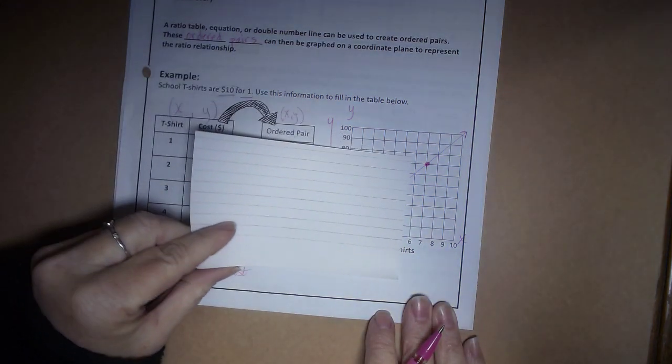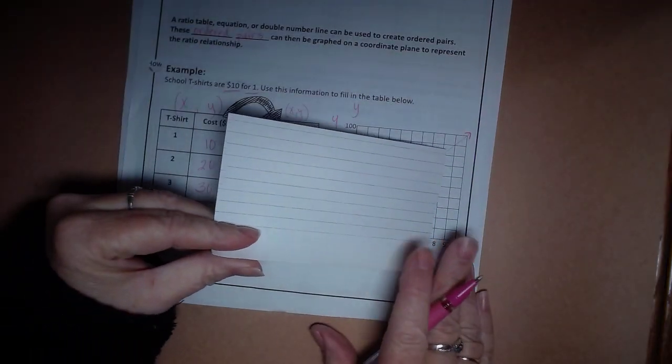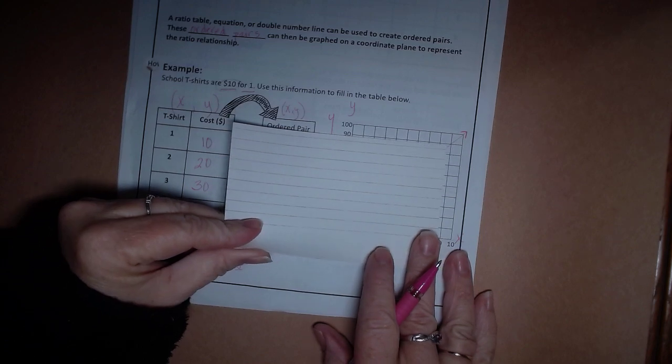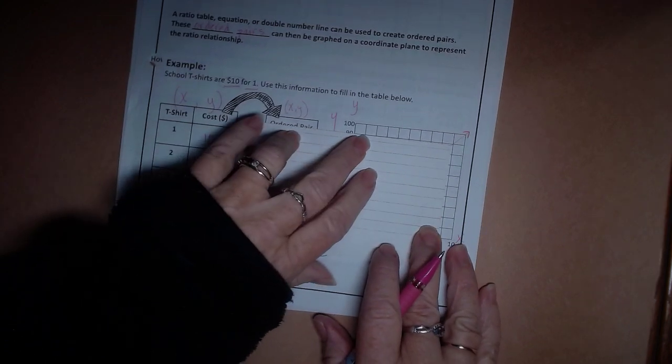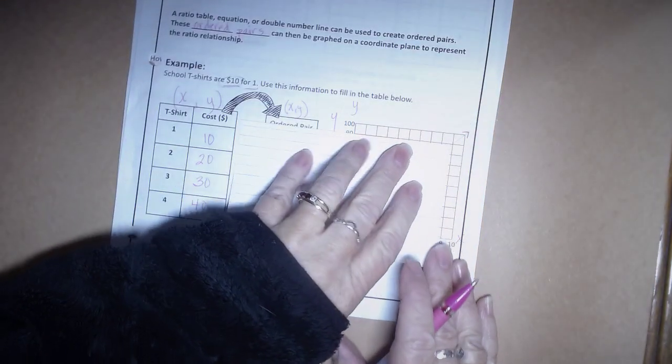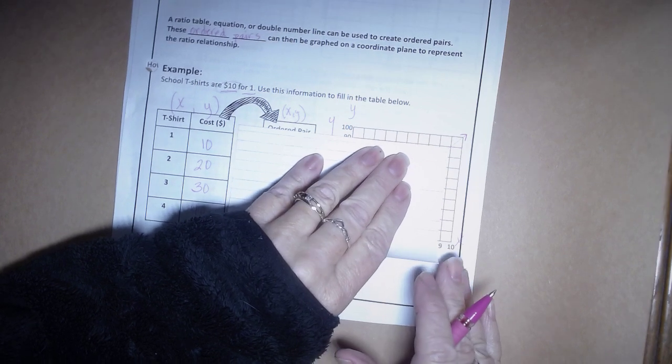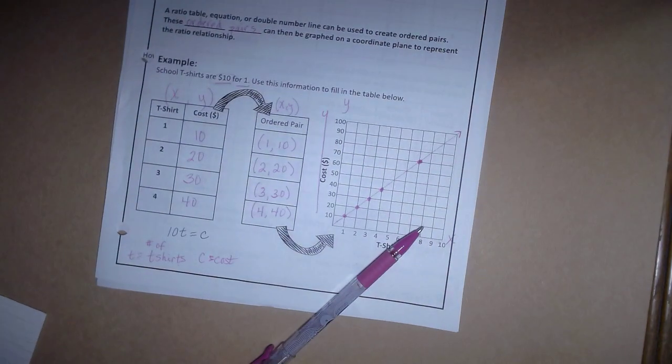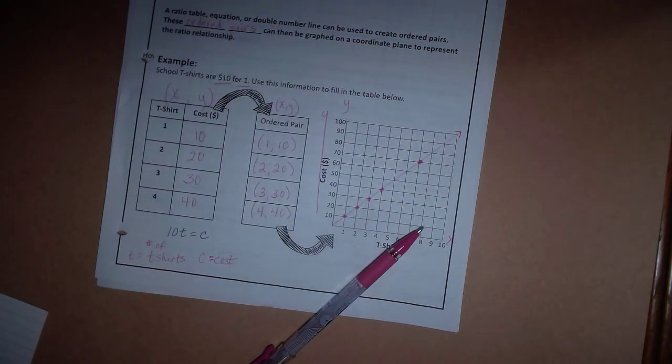Your book kind of shows some dotted lines on each. I'm not really a big fan of that because then there's a lot of information going on. I do like kind of putting an index card. Let me kind of color in the edge of this.